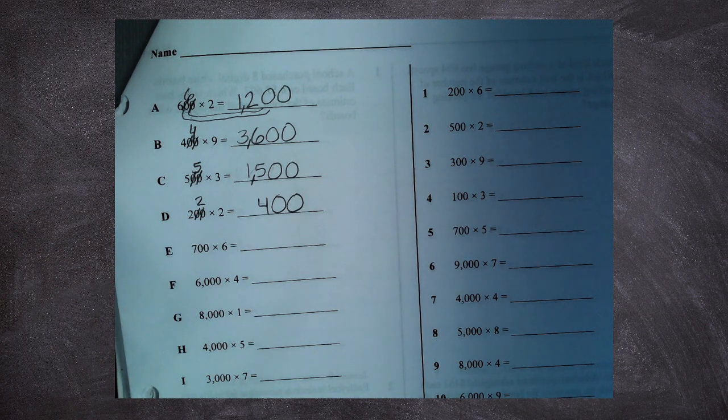I want you to try problem E and F on your own. I'll give you a little bit of time to do that, and then we're going to check them together.